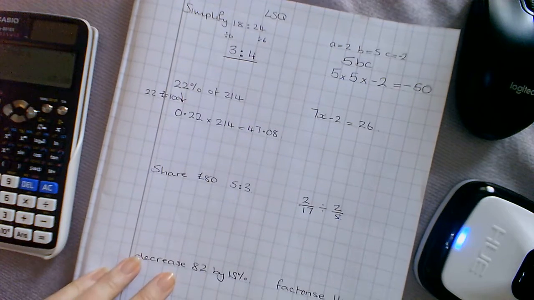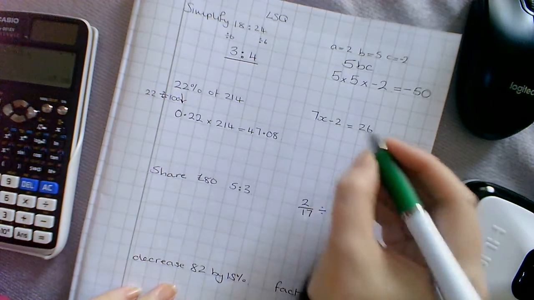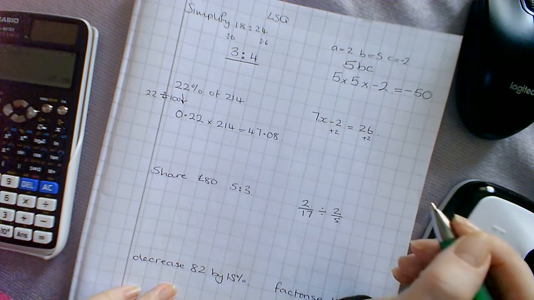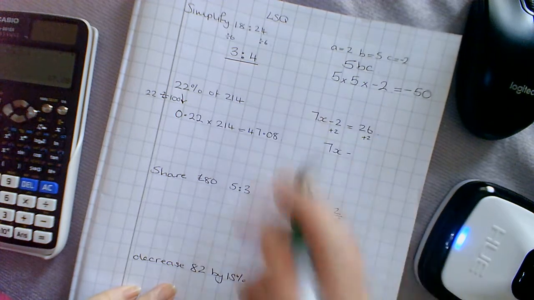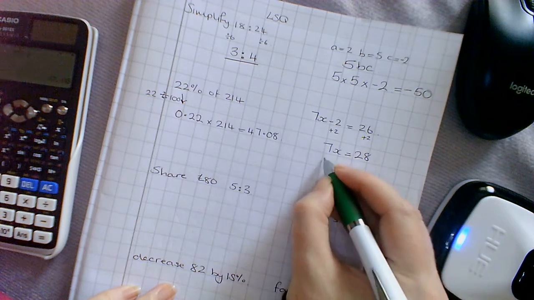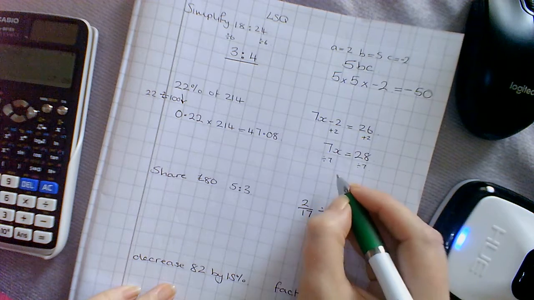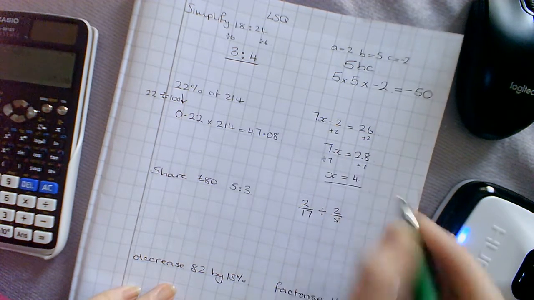Right, when we were in school we were doing these just before Christmas. So 7x minus 2 is 26, so we add 2 to both sides. So 7x, that has disappeared, that's the whole point, equals 28. We're going to divide by 7 and we're going to divide by 7, giving you x equals 4. Final answer.